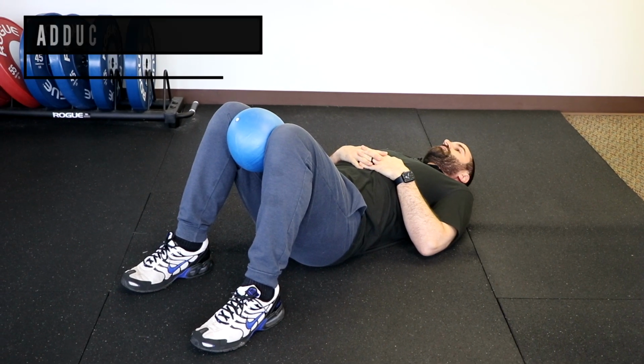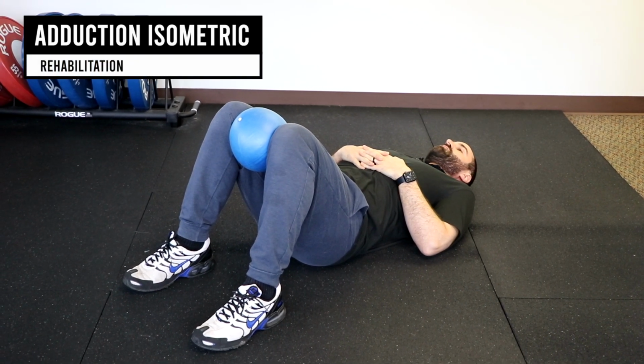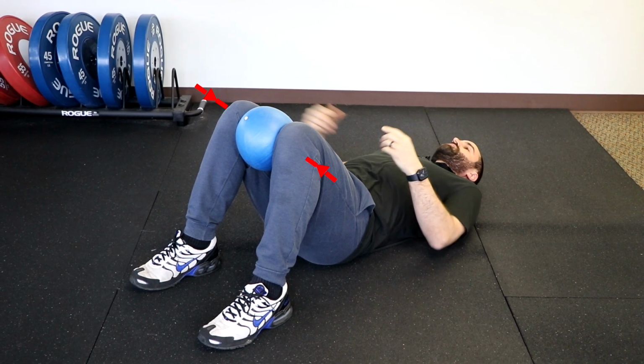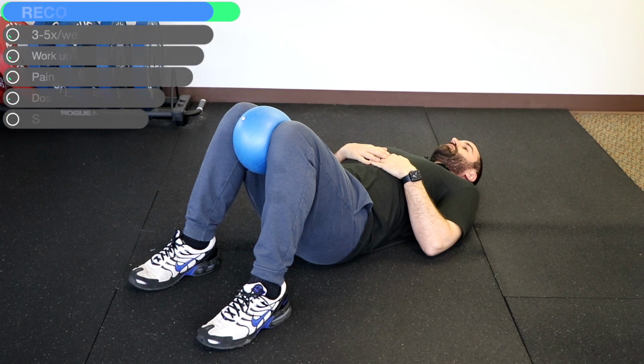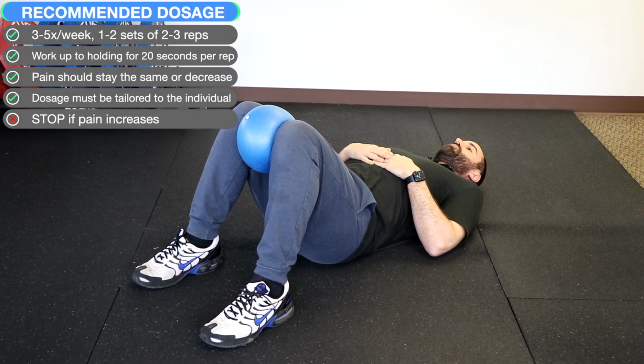Hip adduction. On your back with your legs bent, place a small ball or cushion between your knees and then, squeezing your knees in, press and hold. Work up to 20 to 30 seconds and increase the intensity over time.